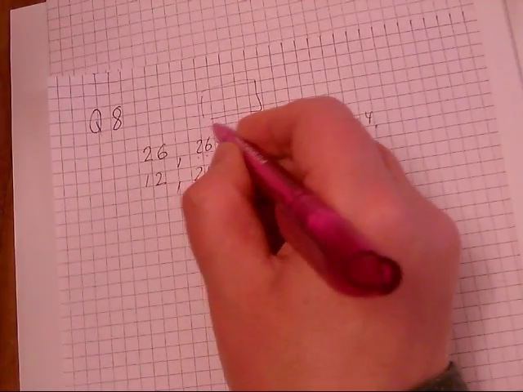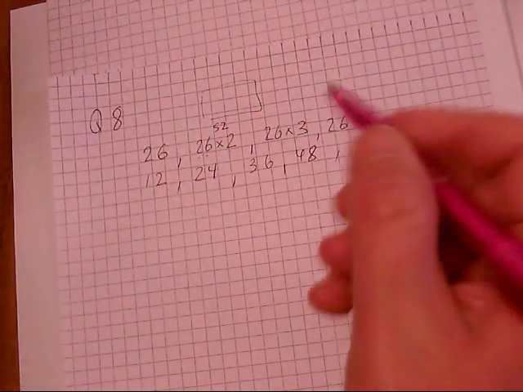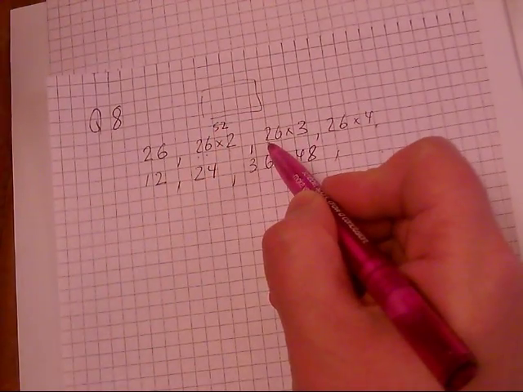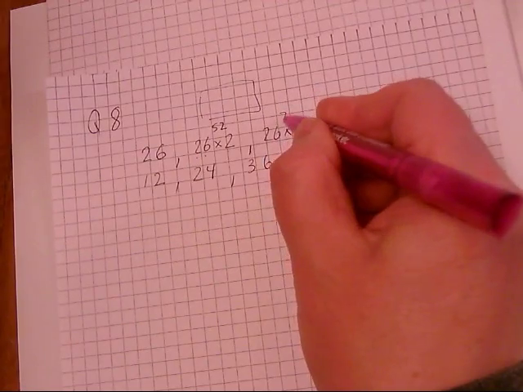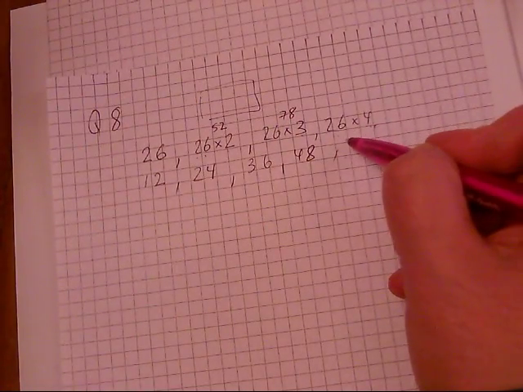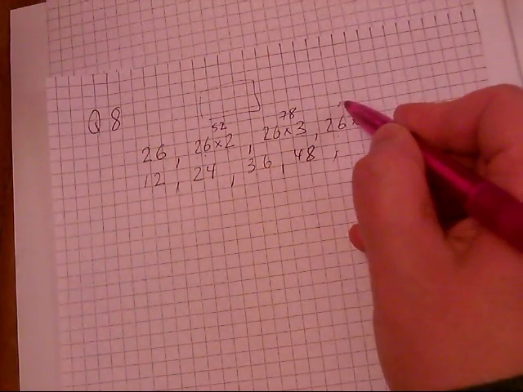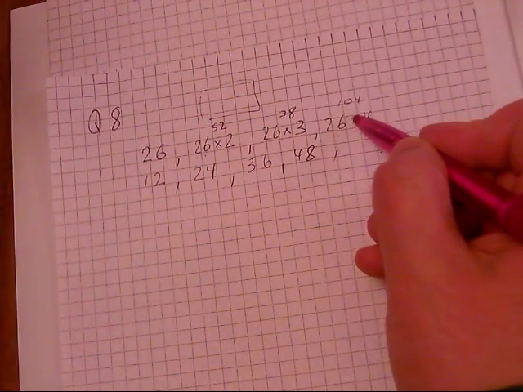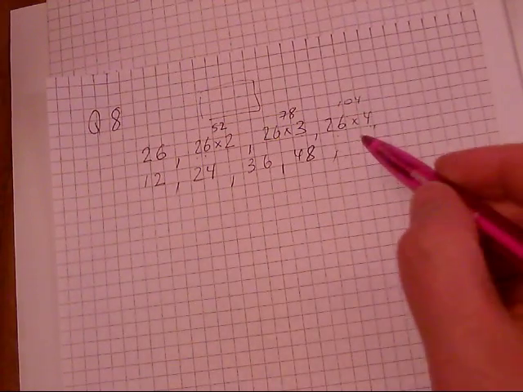26 times 2 is 52, isn't it? And 26 times 3 is 60, and 18 is 78. And 26 times 4 is 80, and 24 is 104. So you see, numbers are climbing up pretty quickly.